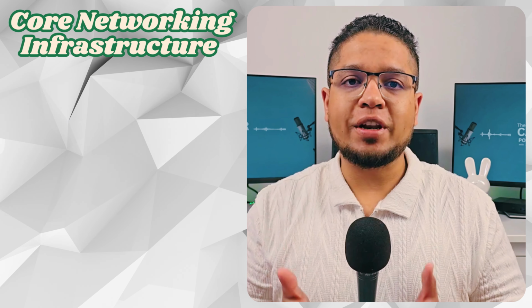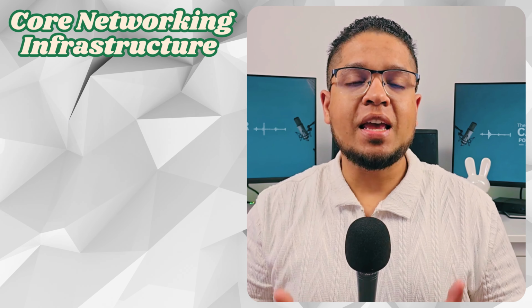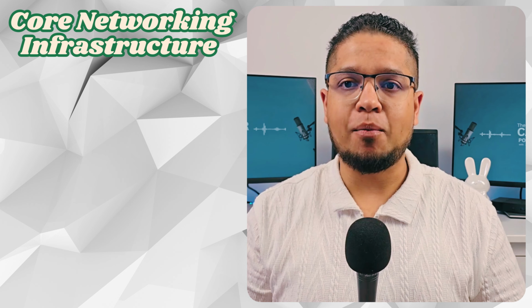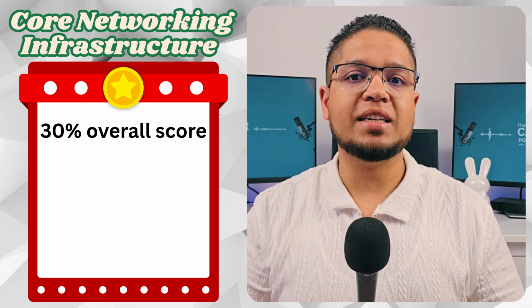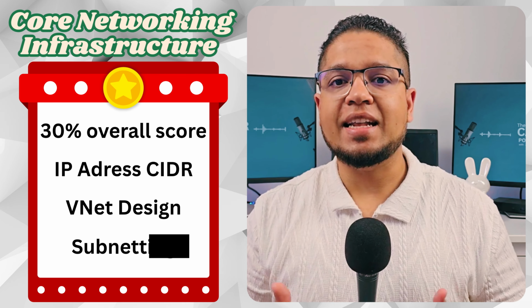Section 1, Core Networking Infrastructure. This is the biggest chunk of the exam, around 30%. It starts with IP addressing, VNet design, and subnetting. When you design subnets in Azure, you are not just carving up IP addresses. You are planning for how every service talks to each other around the world.